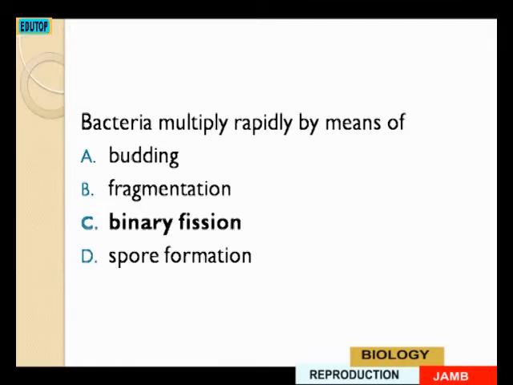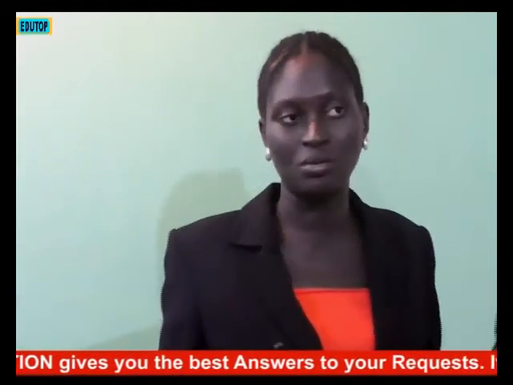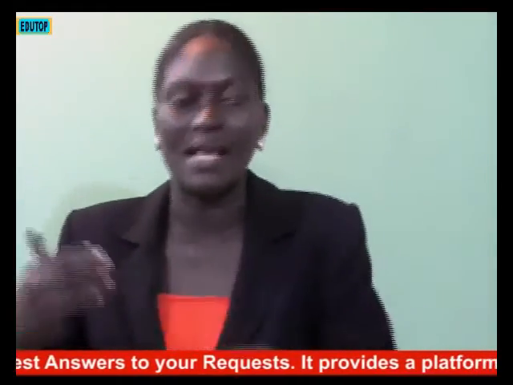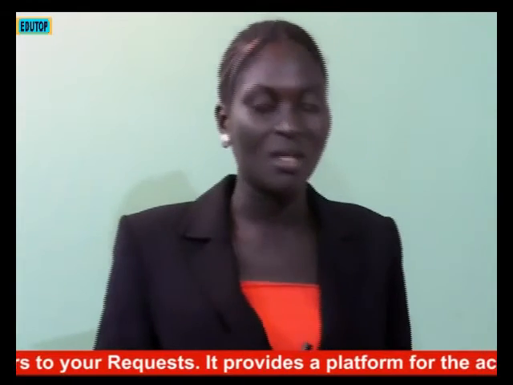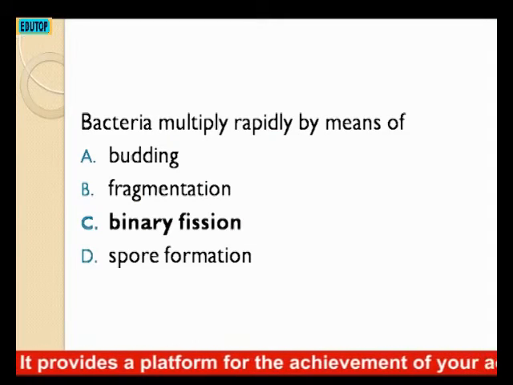Next question. Bacteria multiply rapidly by means of A budding, B fragmentation, C binary fission, D spore formation. An example of organism that undergoes spore formation is mucor. Bacteria don't produce spore. Then budding, fragmentation. Bacteria don't multiply by that method. Bacteria divide into two and start multiplying, and that is binary fission. Option C. Bacteria multiply rapidly by means of binary fission.